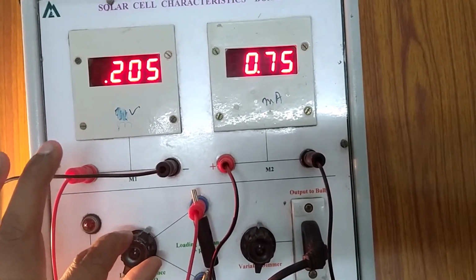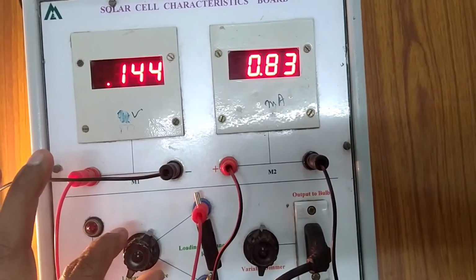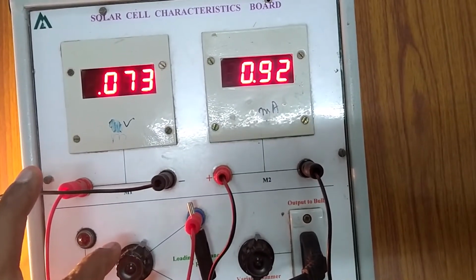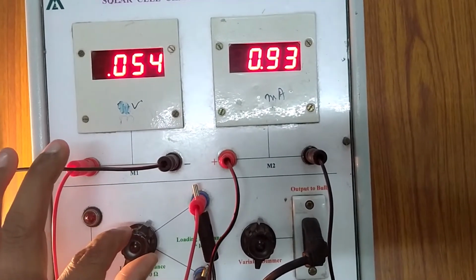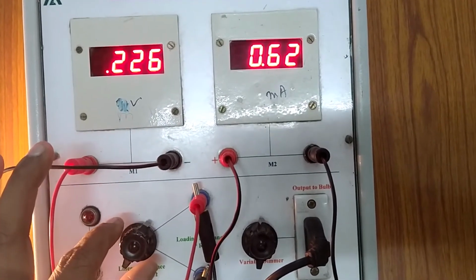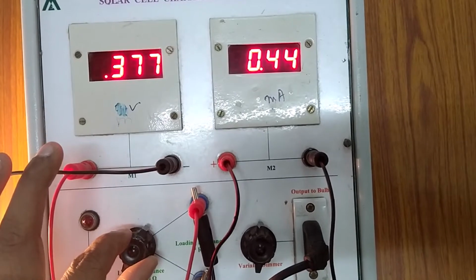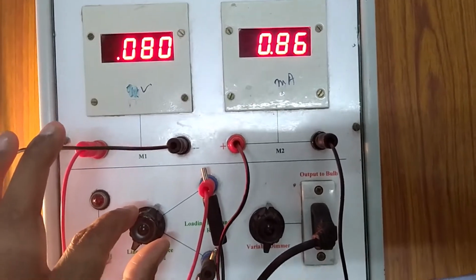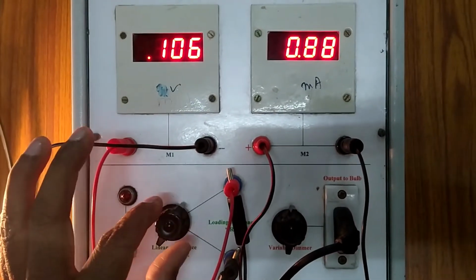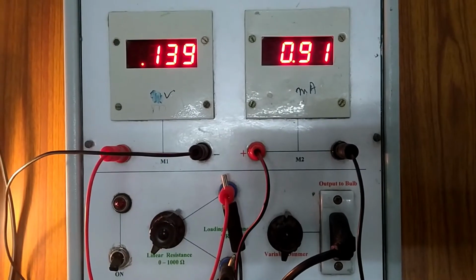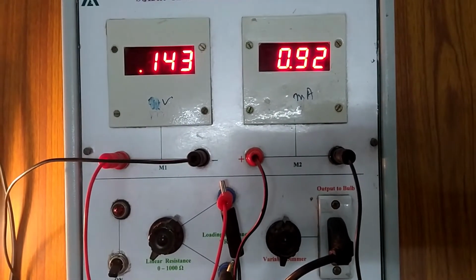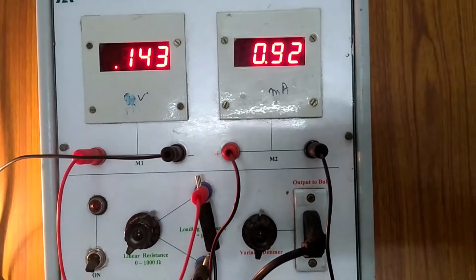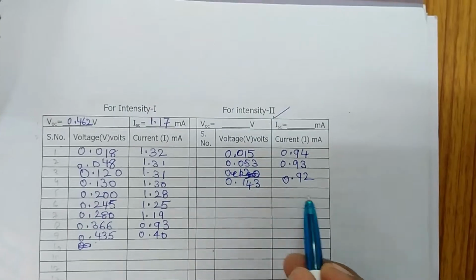It is jumping to higher values. I need to take at least one reading. Yeah, you see this. This is 0.143 and the corresponding current is 0.92. Okay, I have noted down these values.